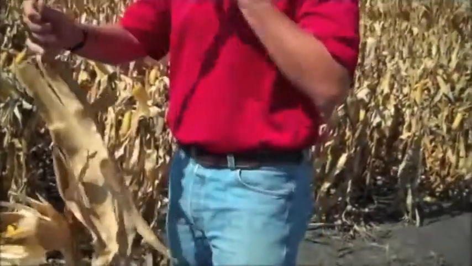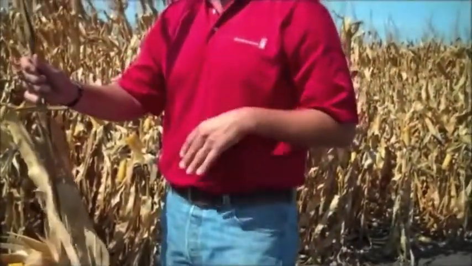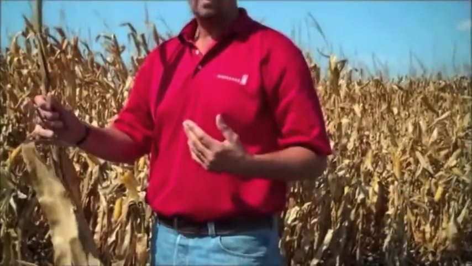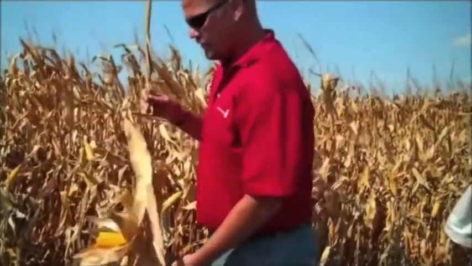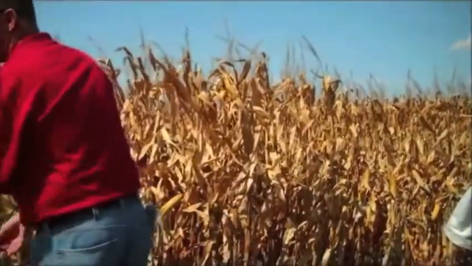Now, this actually is a plant that came out of a fairly susceptible hybrid that we have. So how are we going to manage Goss's bacterial wilt? Number one is rotation. Go to soybeans. It will not survive in a soybean crop. Number two, tillage. Okay, so we want to, as I mentioned briefly earlier, turn this residue into the soil and get the breakdown of this bacteria and of the residue as rapidly as possible.